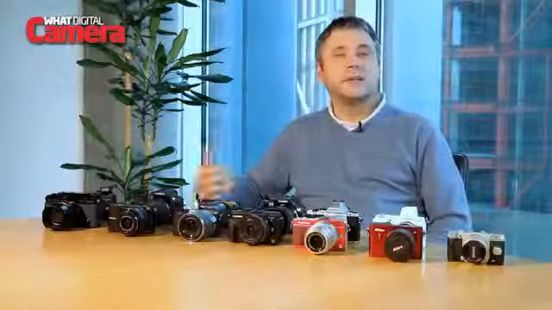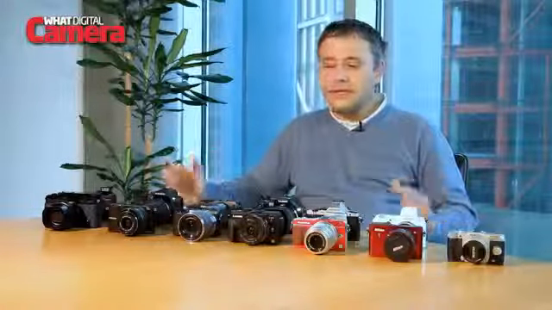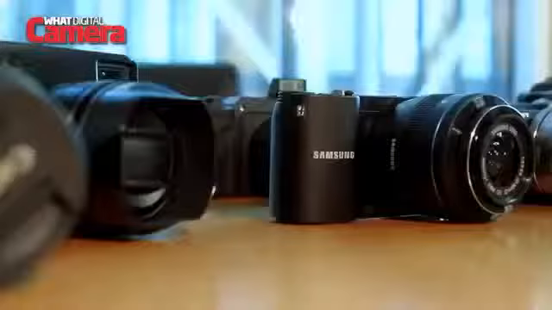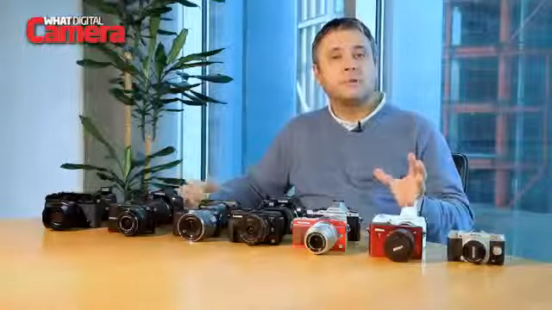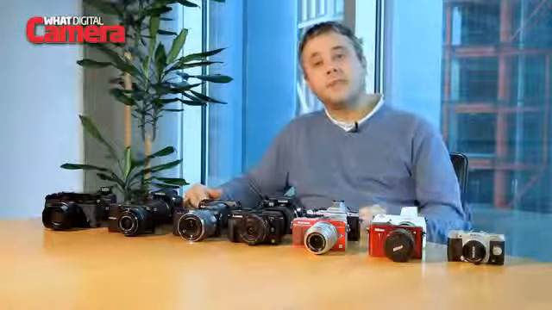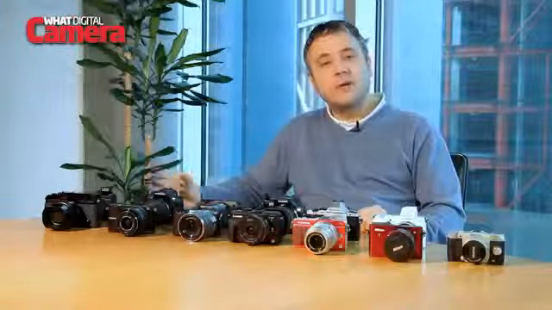Hi, today I'm talking about compact system cameras, also known as ILCs or CSCs, and as you can see there's a large number of them. The compact system camera market is the fastest growing sector of the photography market, and is supposedly designed to bridge the gap between the higher quality and interchangeable lenses of digital SLRs and the more convenience of a compact camera.